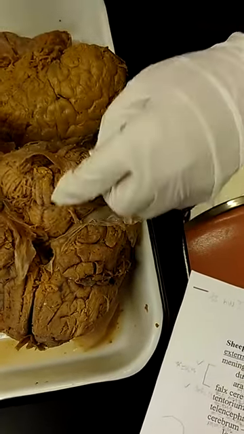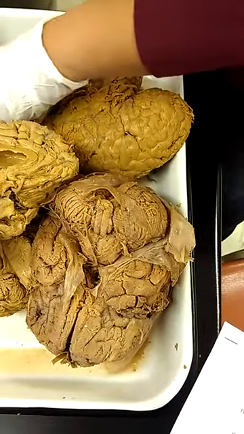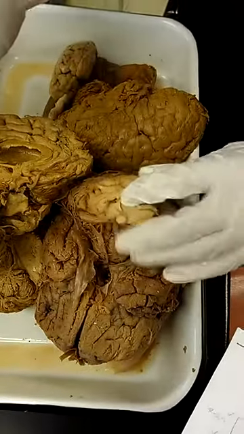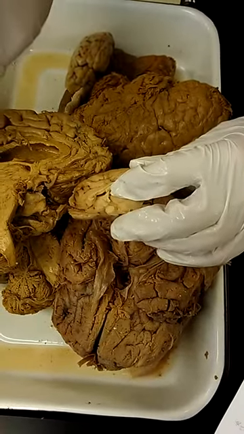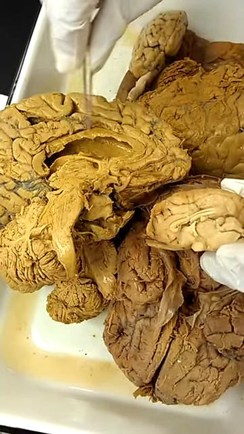Okay. Then on the inside of the brain, we have the corpus callosum. That's this layer at the top. Which one?